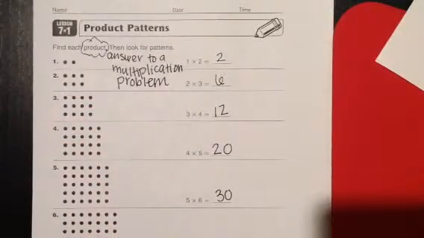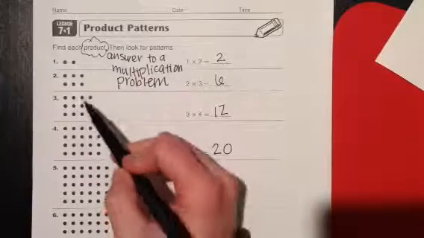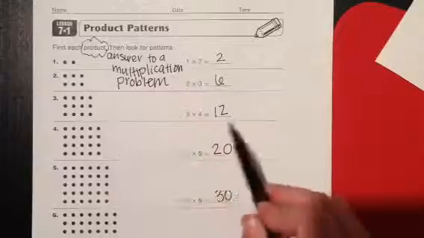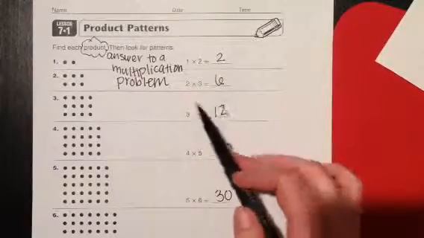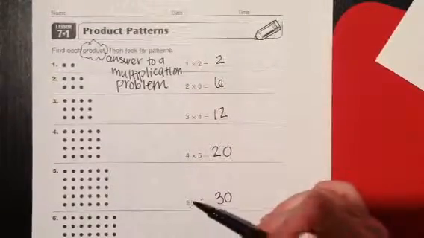This was a very basic application of today's lesson, in the idea that they're using an array, which they've already learned about, to find the product or the solution to the multiplication problems shown. On the back side is where they're practicing finding the square numbers.